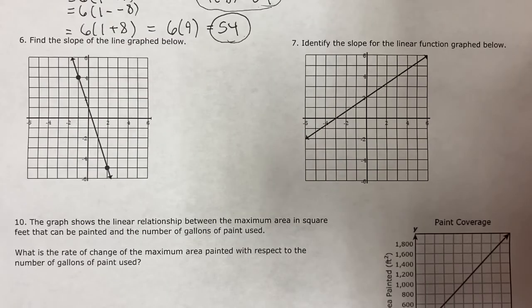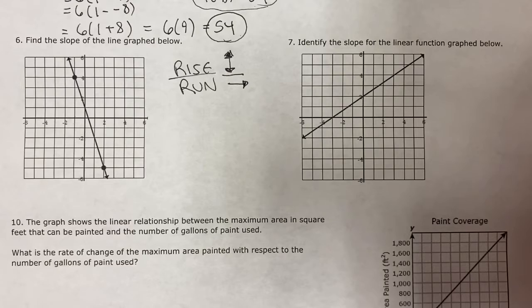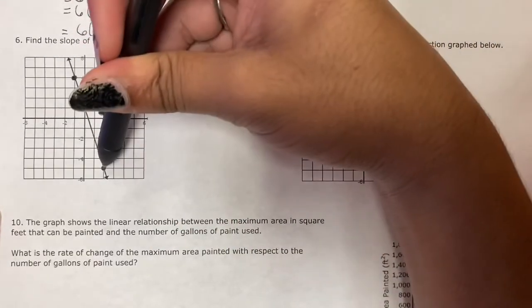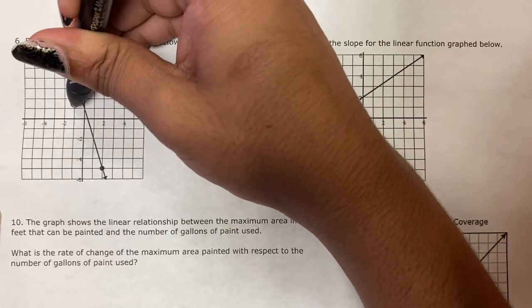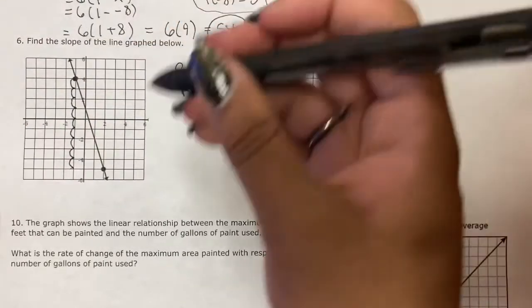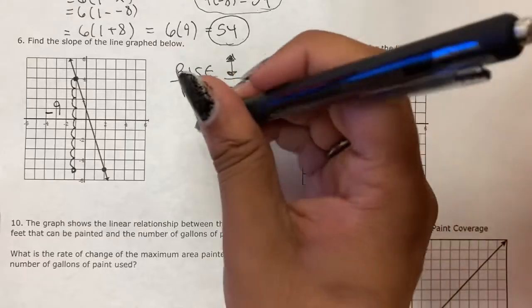So for number 6, it's asking us to find the slope of the line graphed below. So we're going to remember rise over run. So how far up or down divided by how far forward. So we're going to either look at the 2 points they gave us or choose 2 new points. So I'm just going to use the points they gave. So I want to see how far down from my first point it takes to line up with my second point. So 1, 2, 3, 4, 5, 6, 7, 8, 9. I am going down 9 times. So that means my rise is -9.